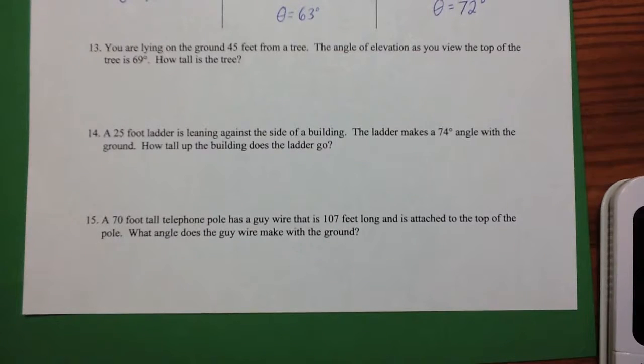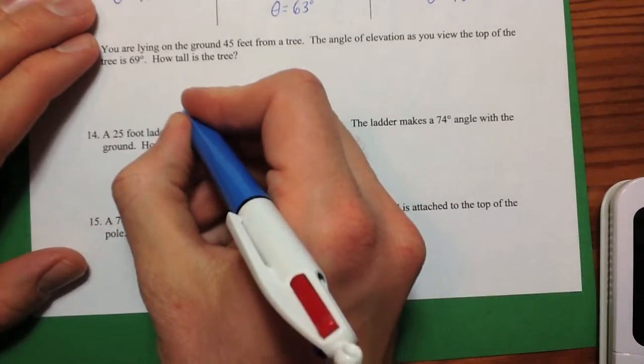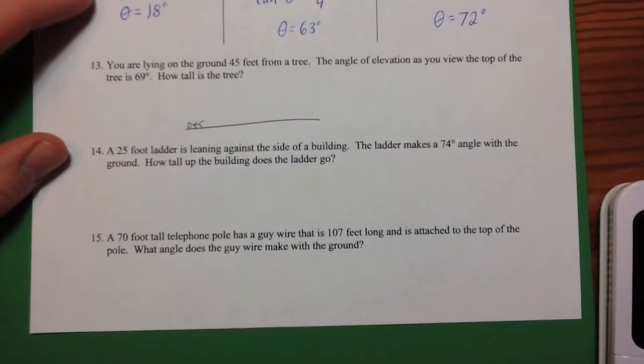Word problems. These scare people. I don't know why. Draw a picture. Really, it actually gets kind of fun when you start drawing the pictures. You're lying on the ground. Well, draw it. There's the ground. There's you. You're laying on the ground. There you go. Man, isn't that fun?